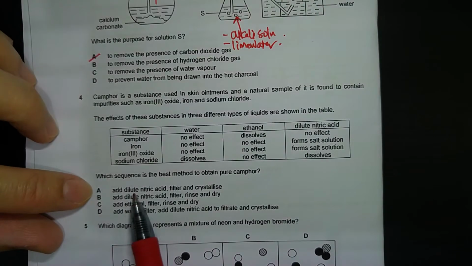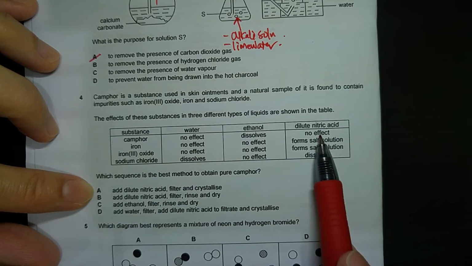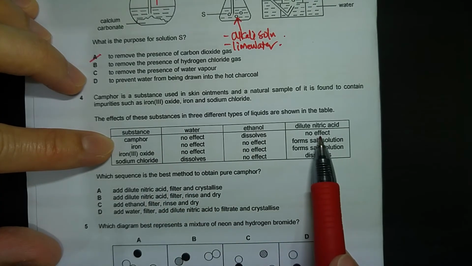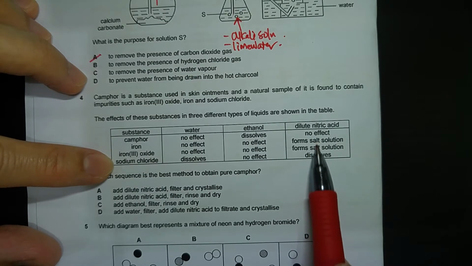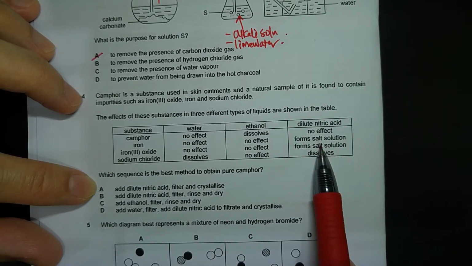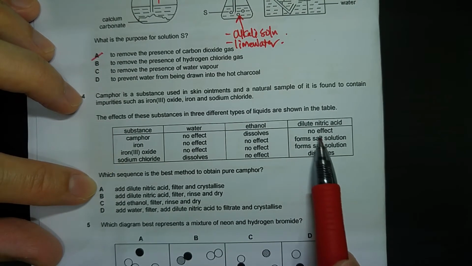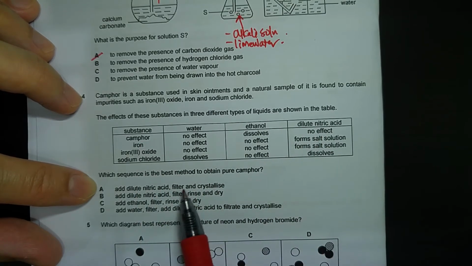Now, let's see the first one. Add dilute nitric acid. Dilute nitric acid, no effect. That means that this camphor doesn't dissolve. Okay, it is a solid, doesn't dissolve. So the other 3 substances all dissolve. Form salt solution means that it will dissolve. Then you filter it. So when you filter the mixture, you will get camphor because camphor is the only one that has no effect. Filter it.